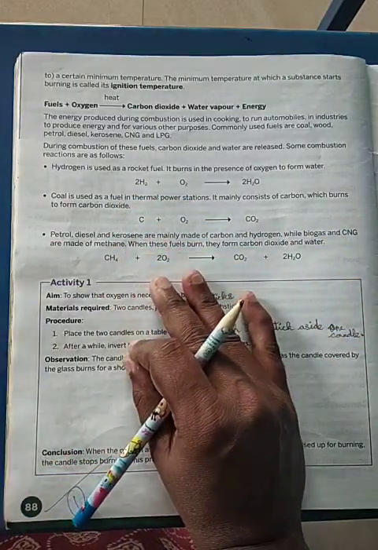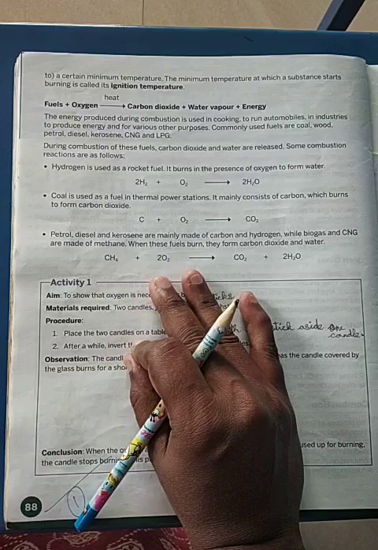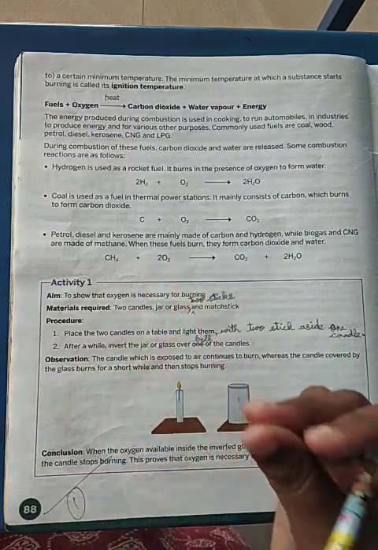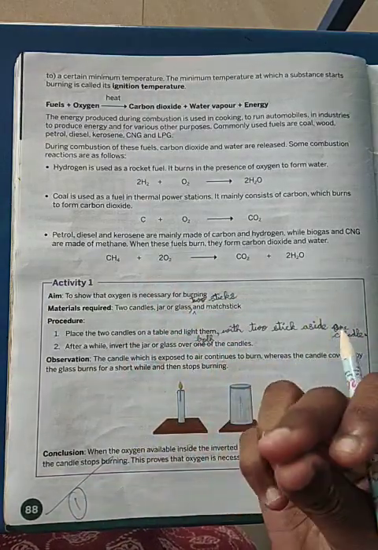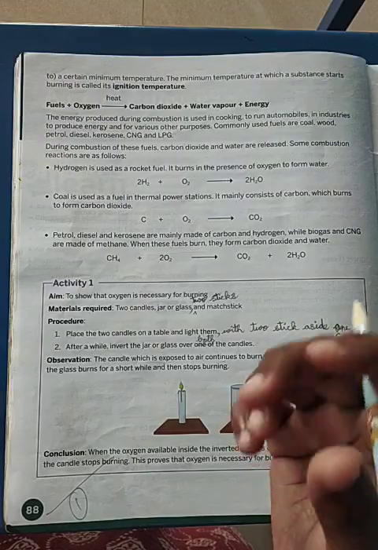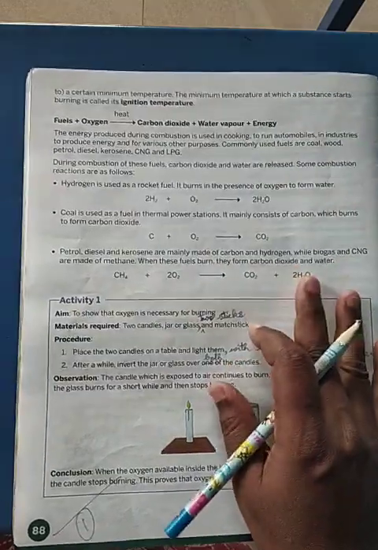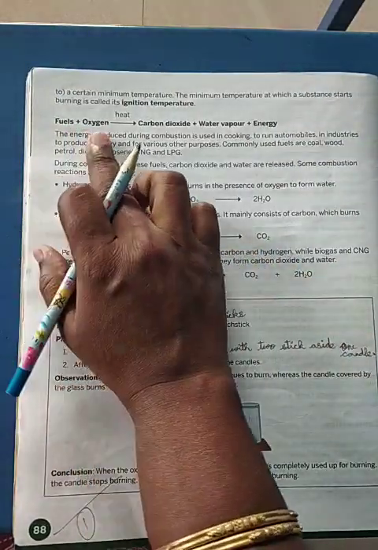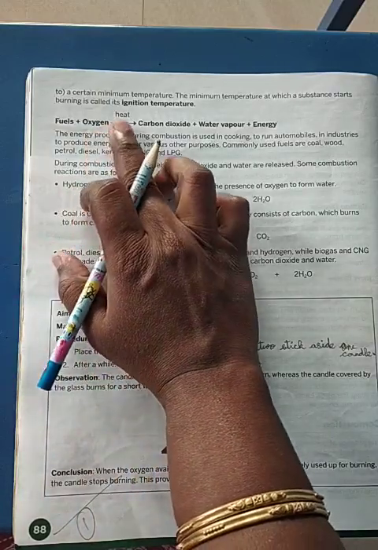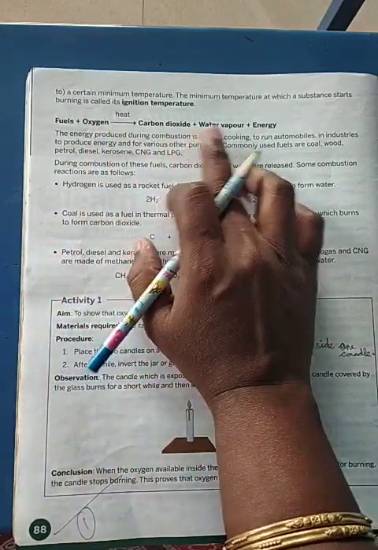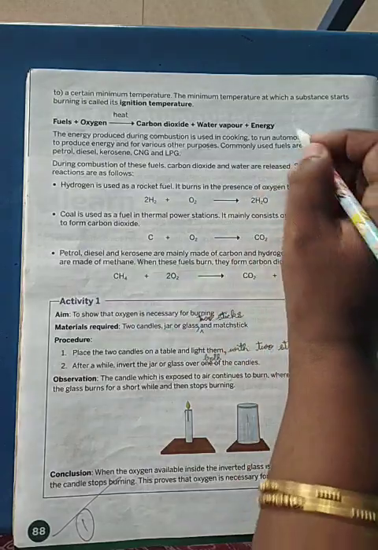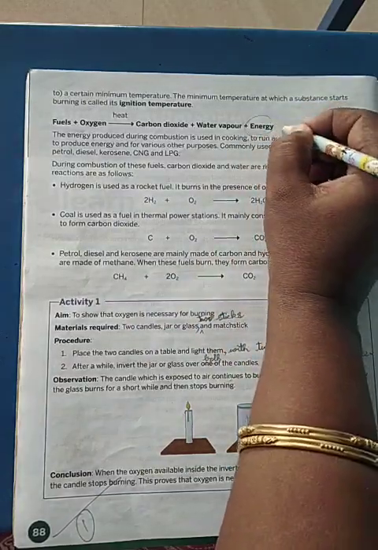Now, if I pour petrol on a wooden log and burn it, what will happen? Immediately it will catch fire. Why? Petrol has a very, very low temperature to catch fire. So that is what they have written. Fuels plus oxygen in the presence of heat will give you carbon dioxide, water vapor and energy. This energy is in the form of heat and light.